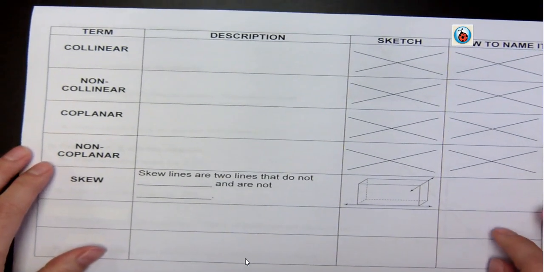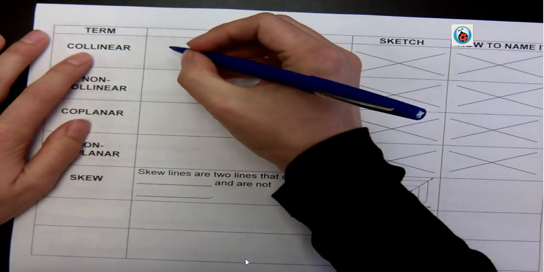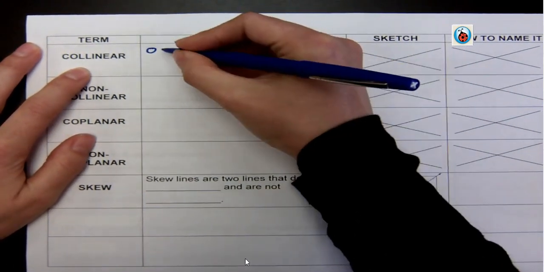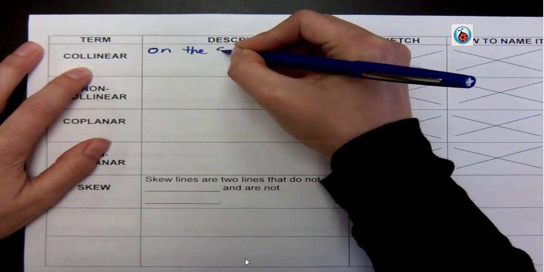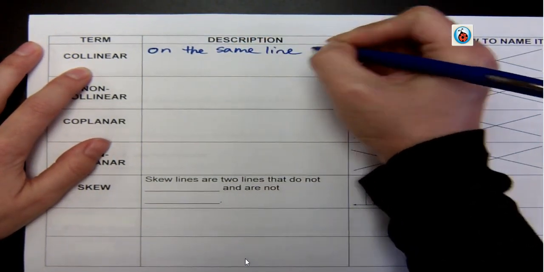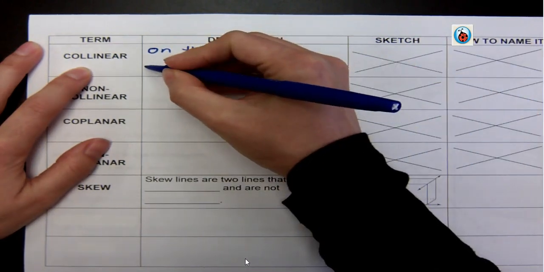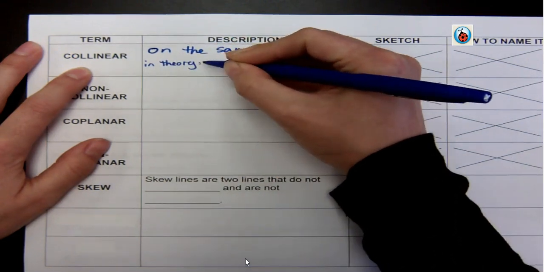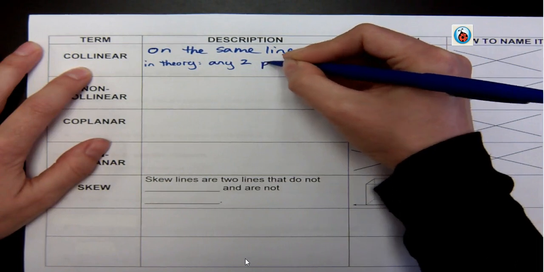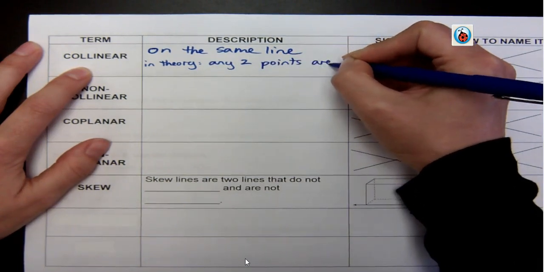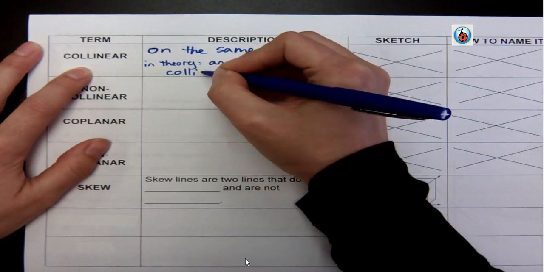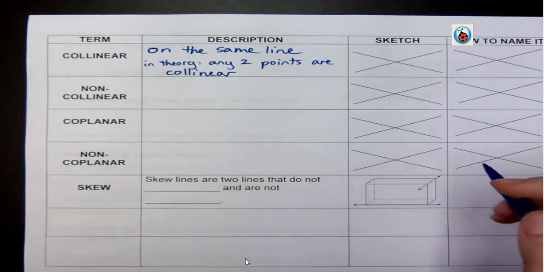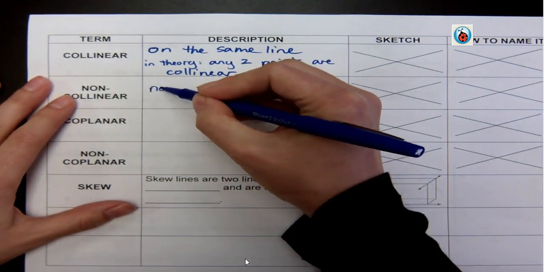Next are some basic terms. Collinear are any 2 points. So collinear means they're on the same line. And in theory, any 2 points are collinear, because you can draw a line through any 2 points. Non-collinear means they are not on the same line.